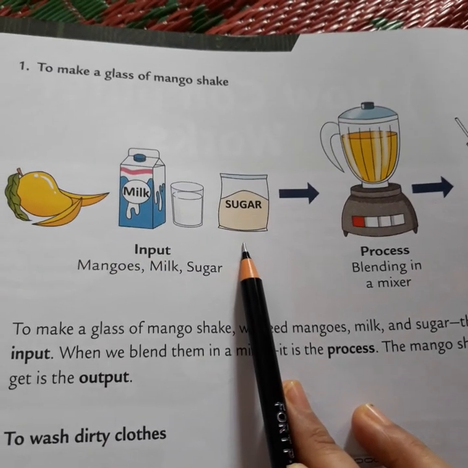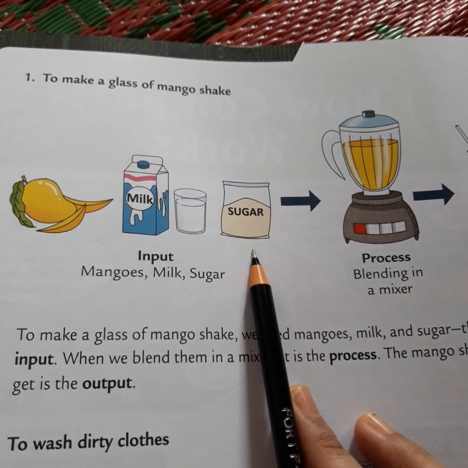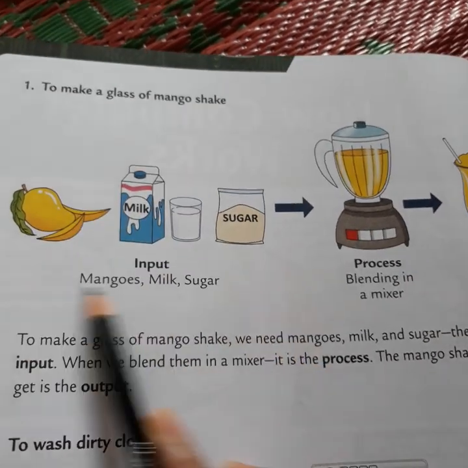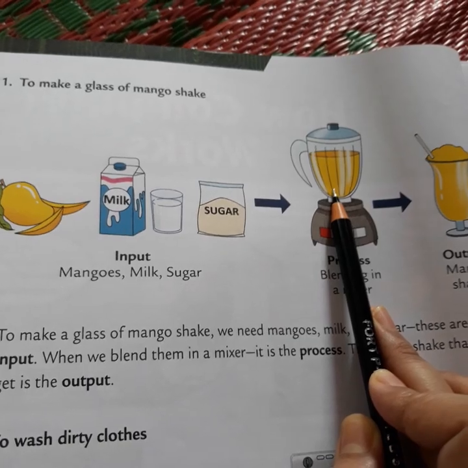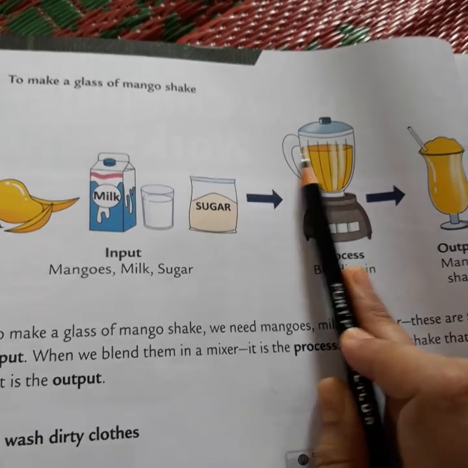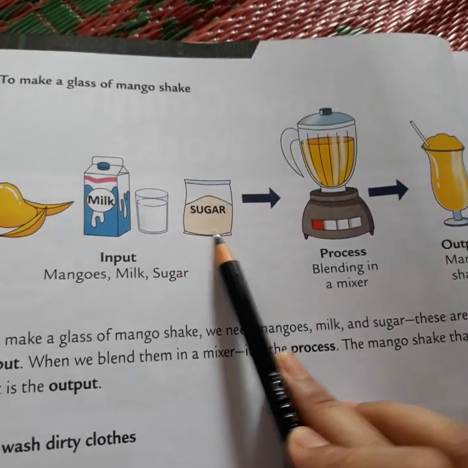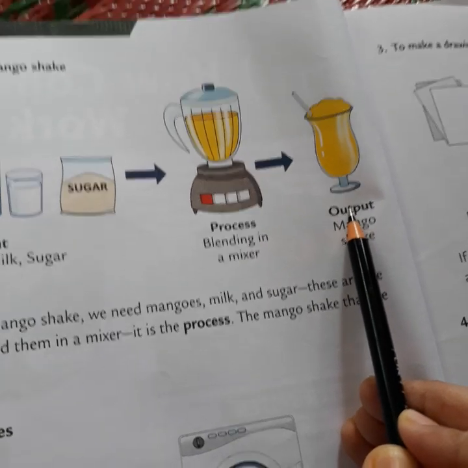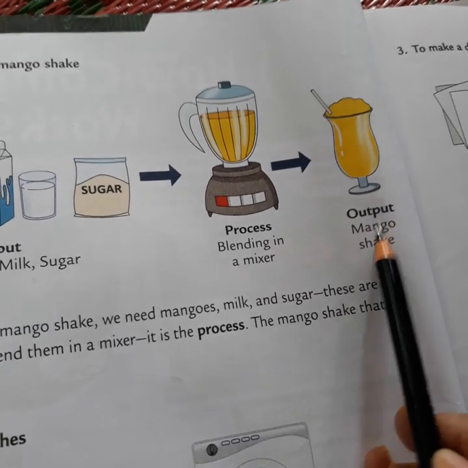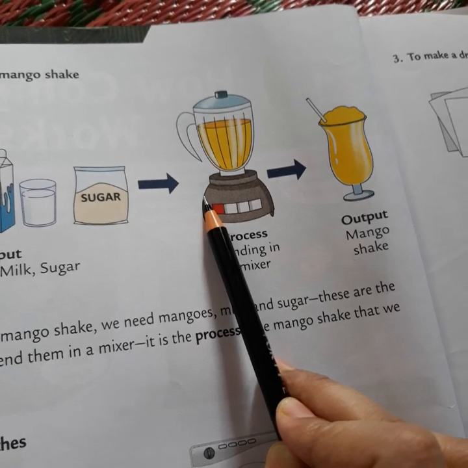Okay, we have to take all these ingredients to make mango shake, and then we have to put these ingredients into the mixer for processing. After grinding all these ingredients, we get milkshake. That is the output. That is the result that we get after processing.